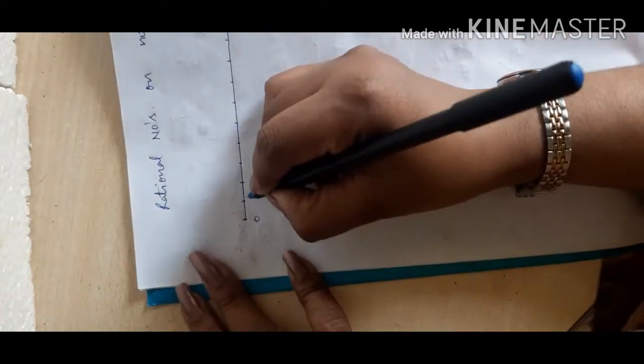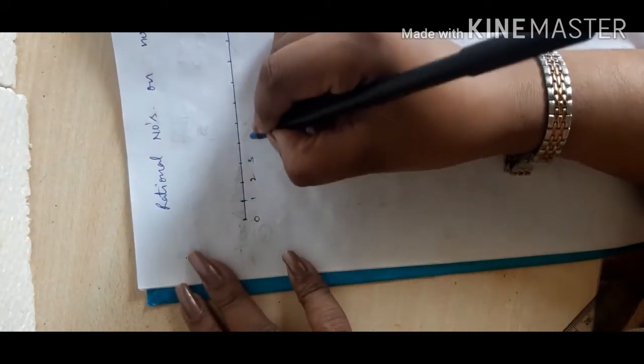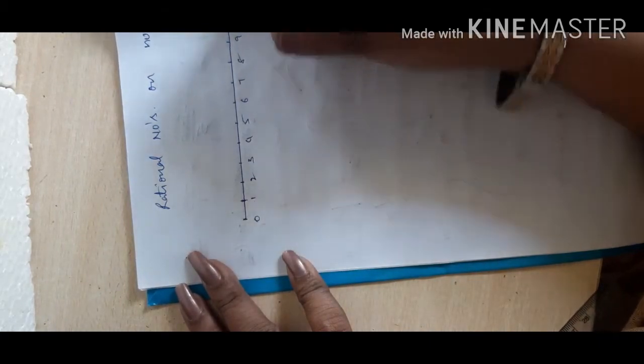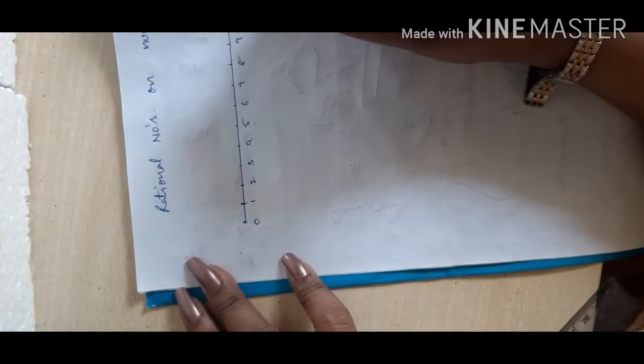This is the number line. 0, 1, 2, 3, 4, 5, 6, 7, 8, 9, 10, and so on. So this is called a number line.